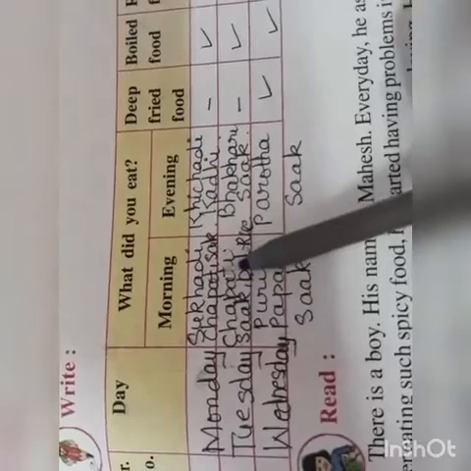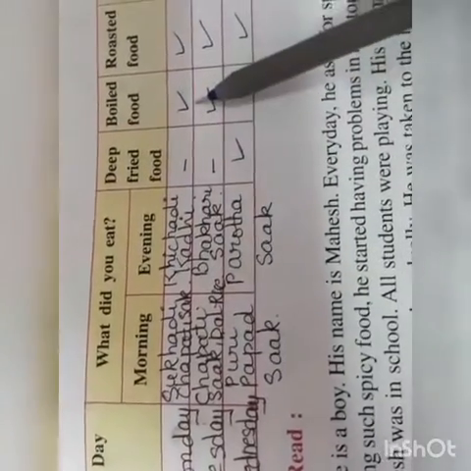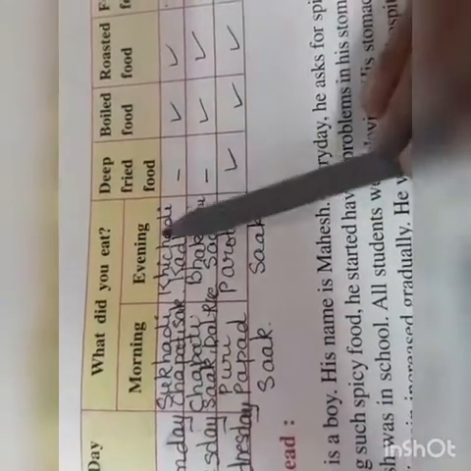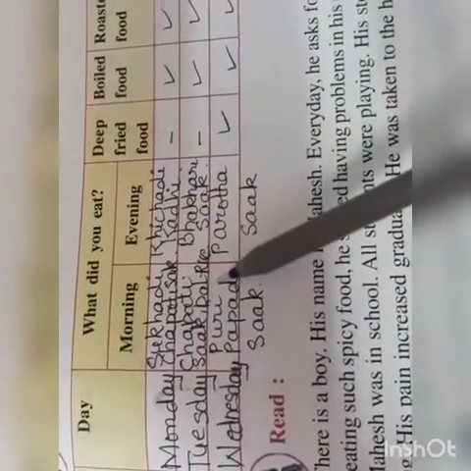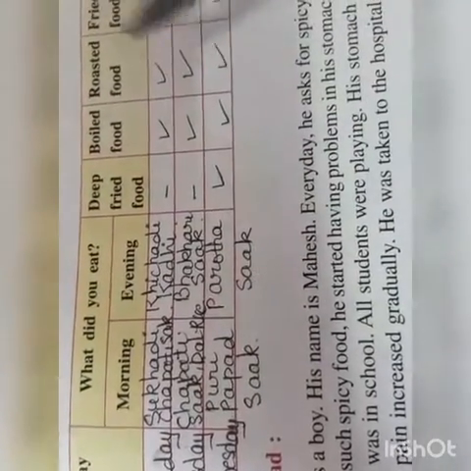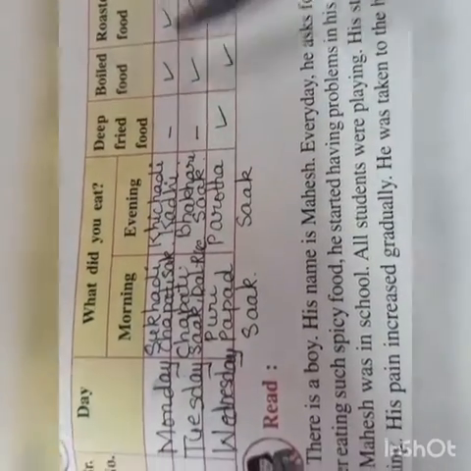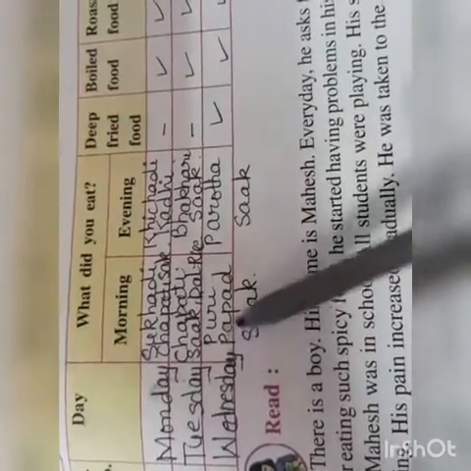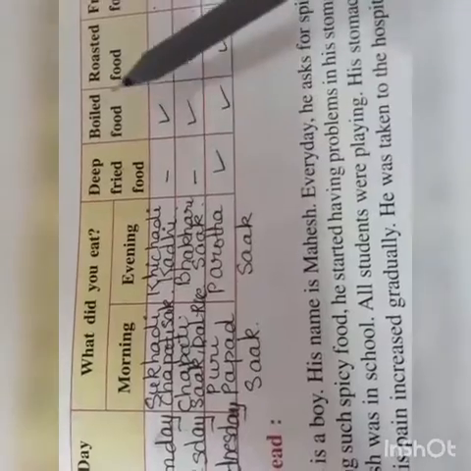Now Monday is your khichdi, chapati and shaak, so it is boiled and roasted both. Then evening khichdi kadhi. Then Tuesday is your chapati, saag and dal and rice, and bhakri shaak in the evening. You all know it is also roasted and boiled method was used. Now Wednesday was puri, papad and shaak. Now puri is a fried food and parotha shaak again is boiled.